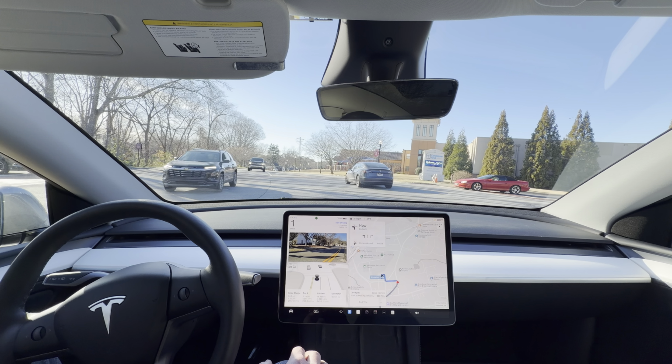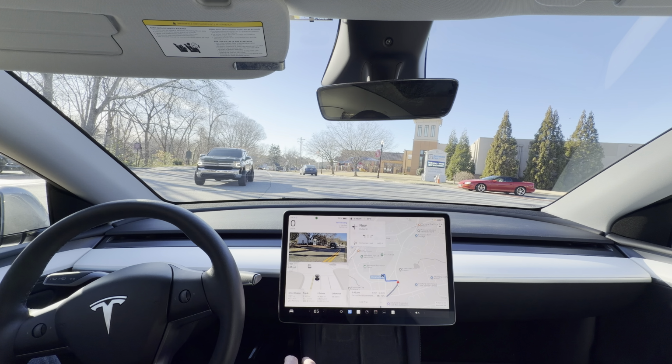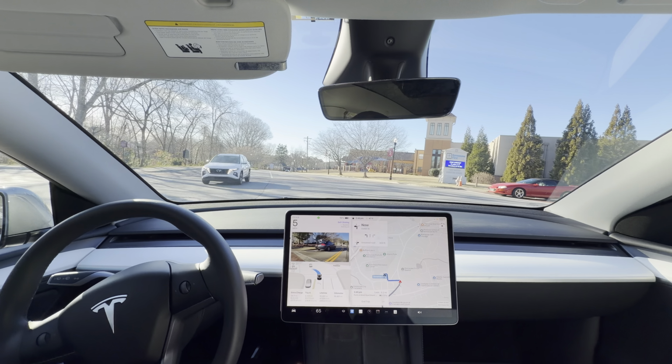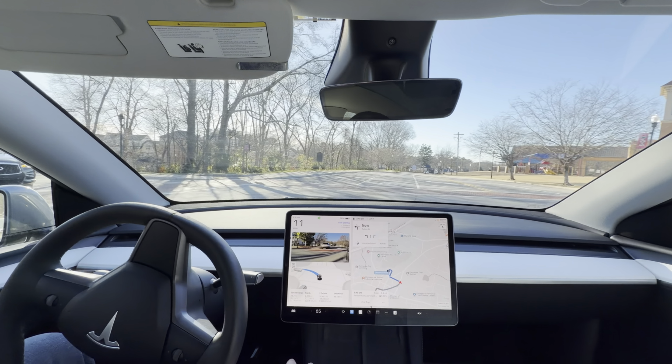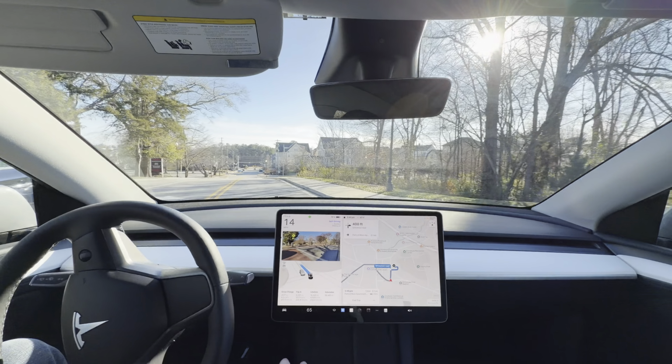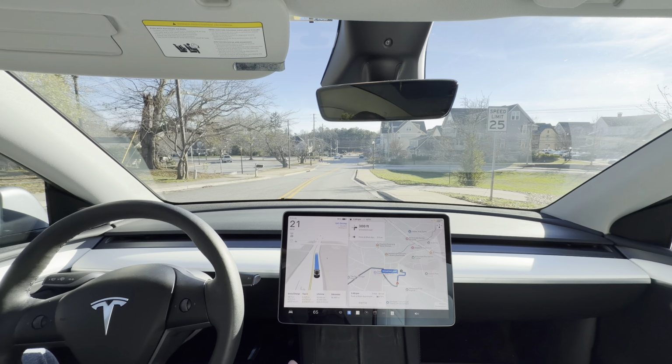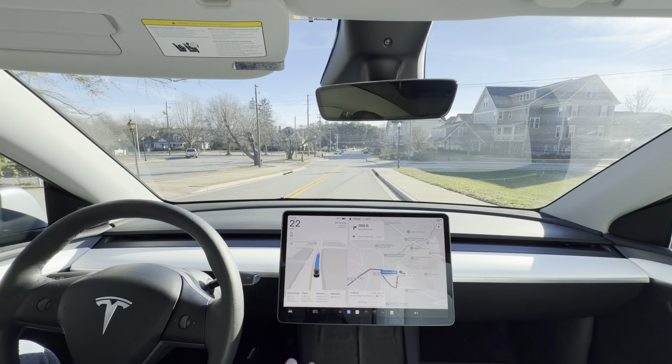All right, so we don't have a stop sign. So I'm surprised we're not going. Okay. All right, I was just waiting for a gap on these cars here. I feel like we had a gap there that we could have gone, but you know, it's okay. Play it safe, nice and easy.